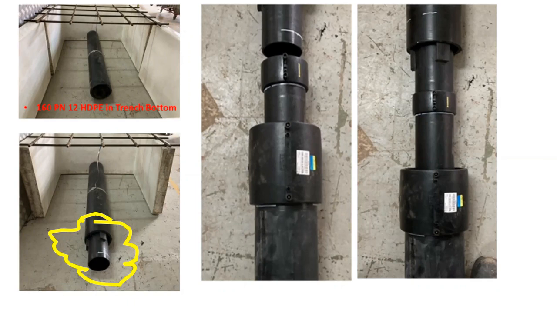You can see the 160 electroweld coupling is already prepared and scraped and put onto one side of the 160 pipe. The 110 is then pushed through, and we then mark and scrape the 110 pipe. And this is a really important part because you need to make sure that you've got that oxide layer off before you do the weld. We then push the two 110 pipes together, and we then carry on with the electroweld.